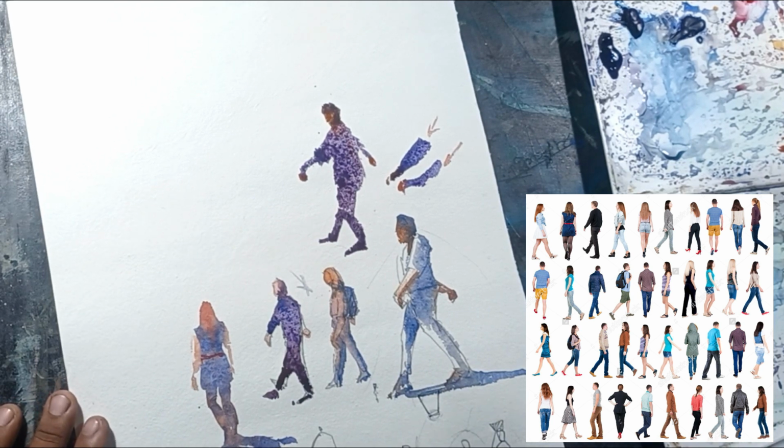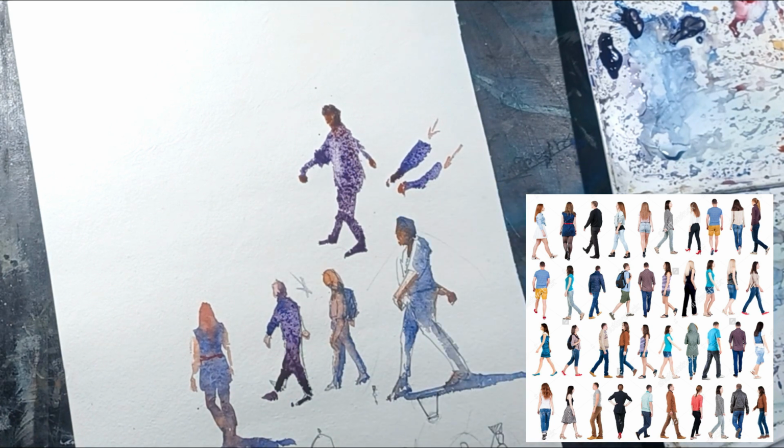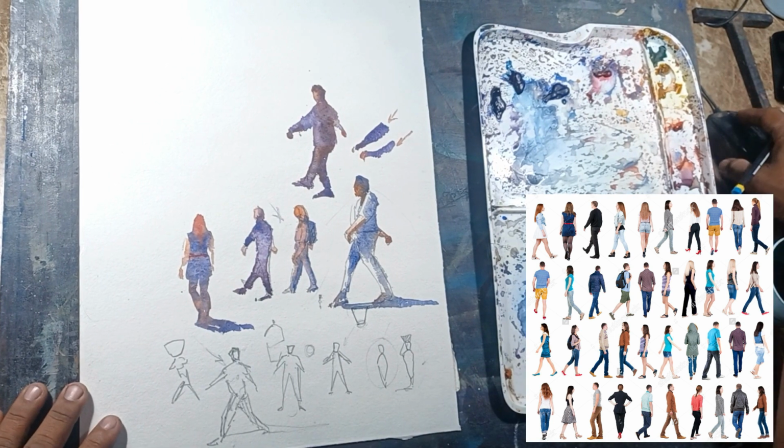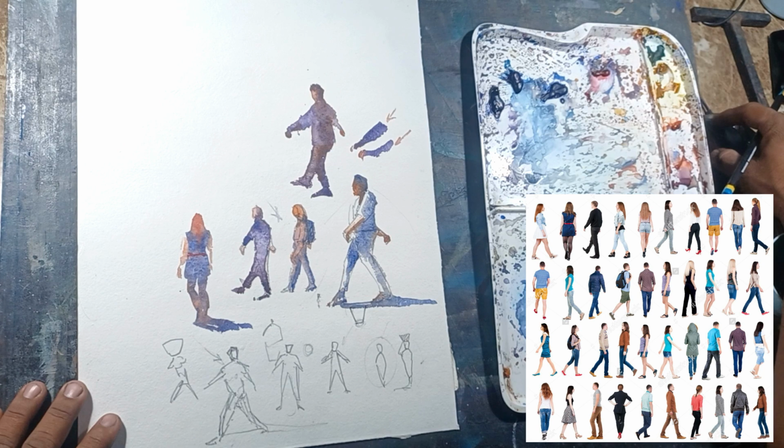And you have to have a sense of light, so certain places you have to make it lighter, certain places you have to make it darker, for things to come to life. So what I will do is, first of all, I'll just sketch.